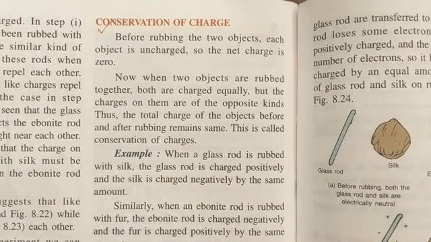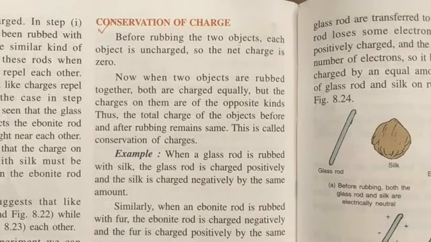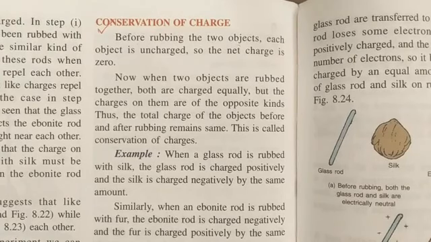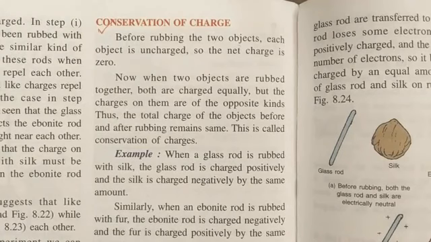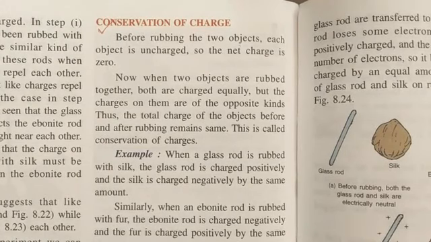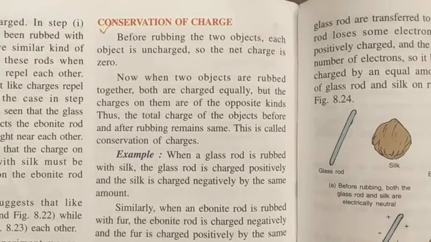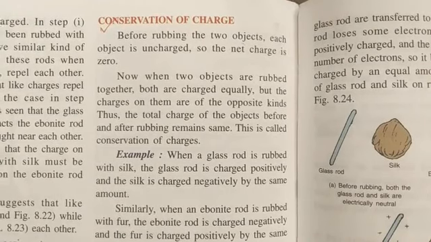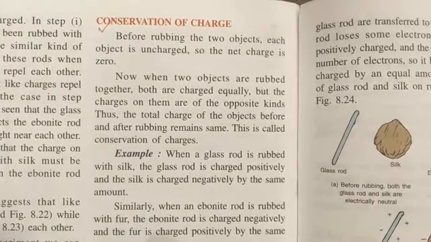Okay students, so the charges can be generated on the basis of two types, that is conduction and induction. Conduction means the flow of charges. What do you mean by conductor and what do you mean by insulator?